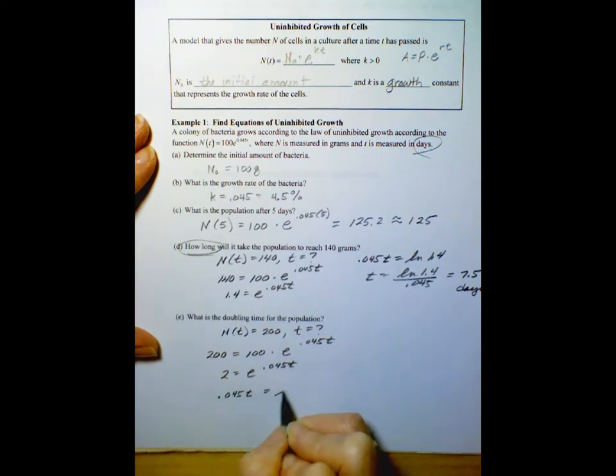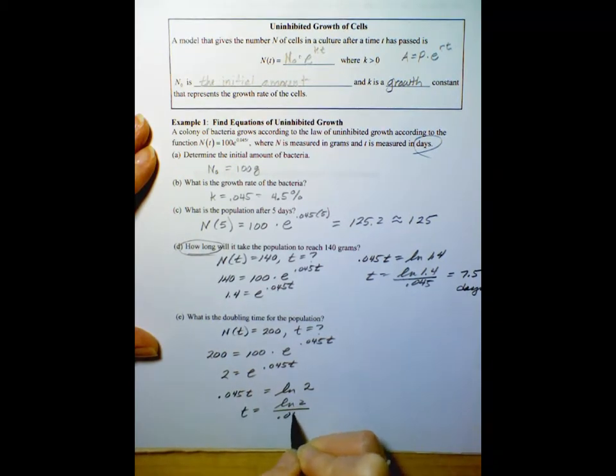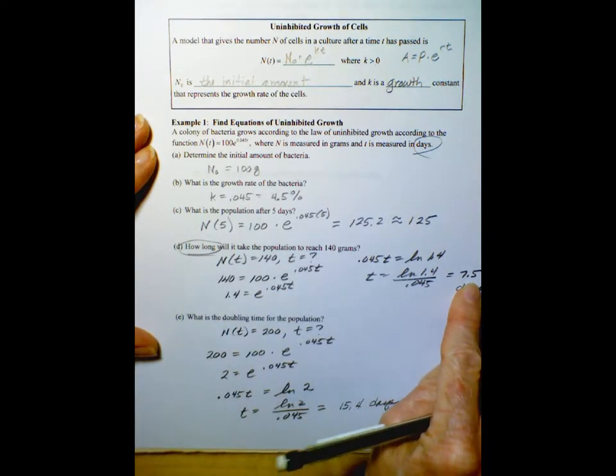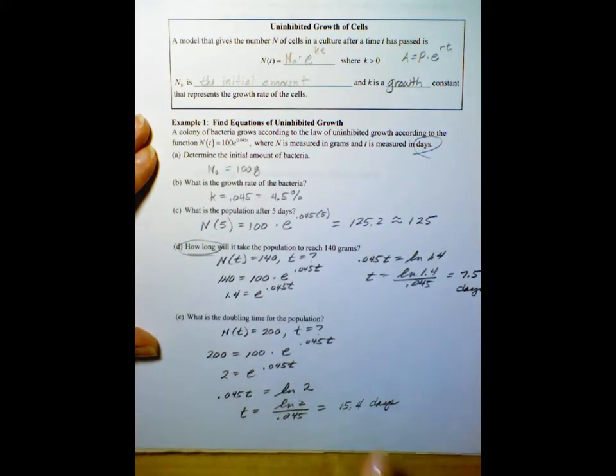y equals log base a of x. So t equals the natural log of 2 over 0.045. So the doubling time is 15.4 days. Notice we said it would take 7.5 days to go from 100 to 140, so it makes sense that it would be longer to go from 100 to 200.